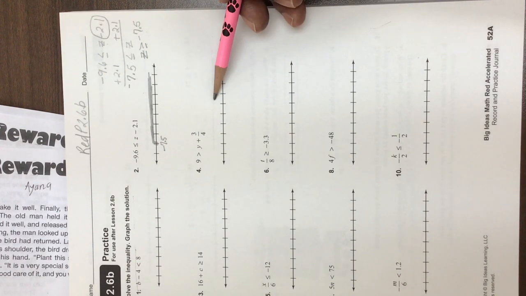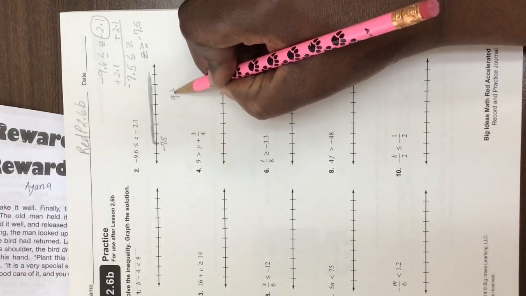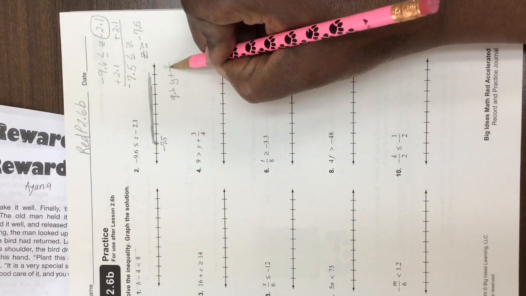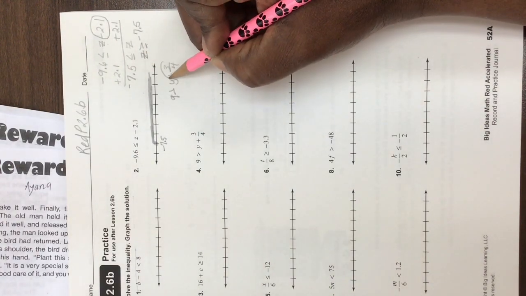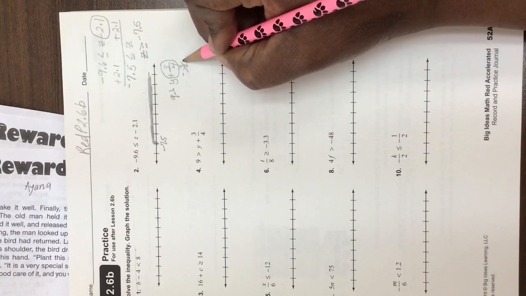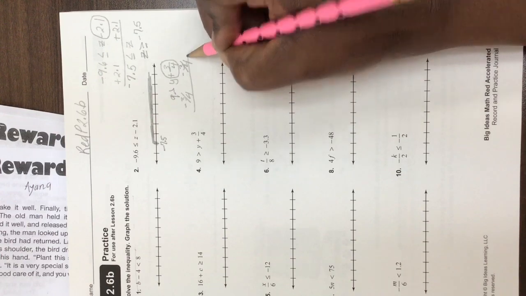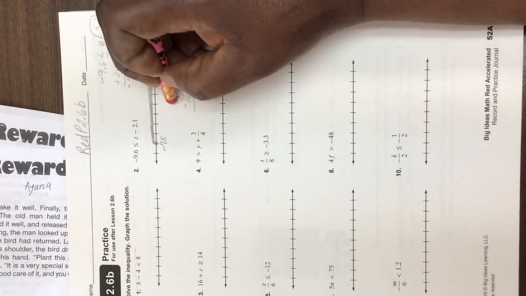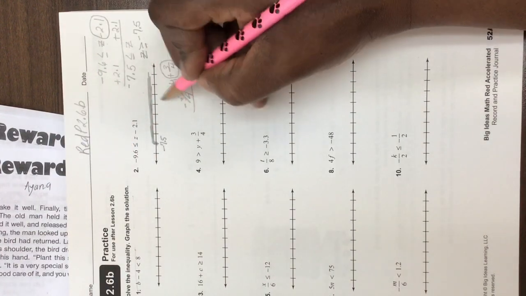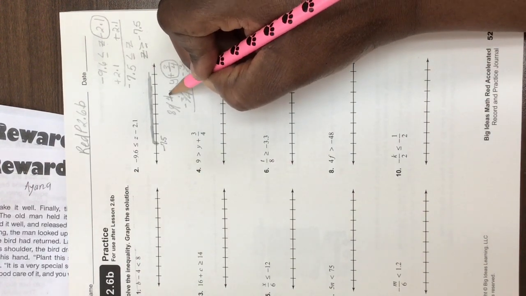Let's move on to number 4. Okay? On number 4, we have 9 is greater than y plus 3/4. So in this case, it's y's house. We want to remove the positive 3/4 by subtracting 3/4 on this side. We recognize in order to do so, this 9 is a whole number, so we're going to borrow one whole, and that whole is going to be 4/4.